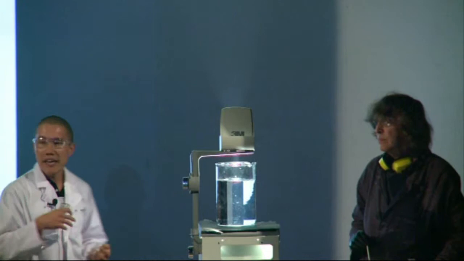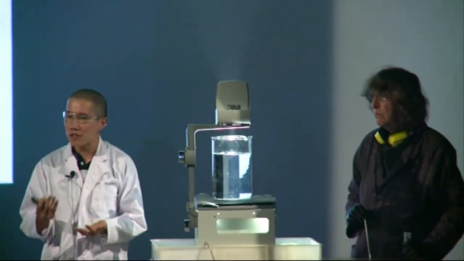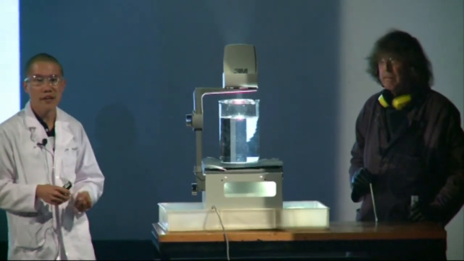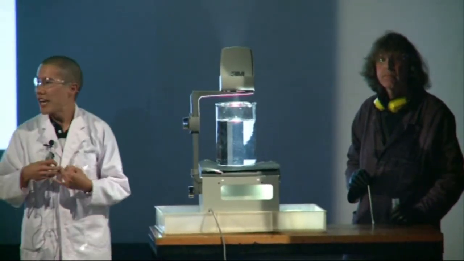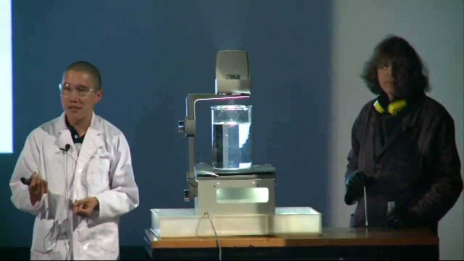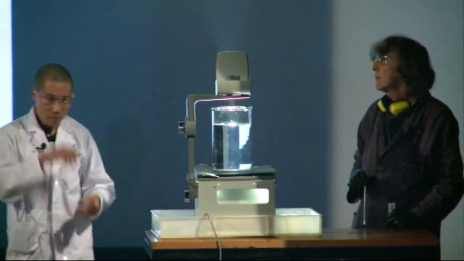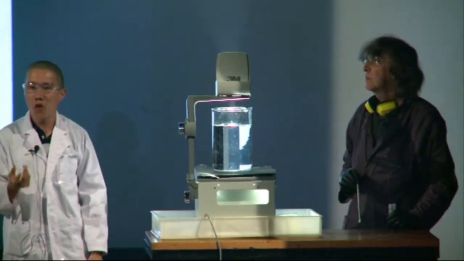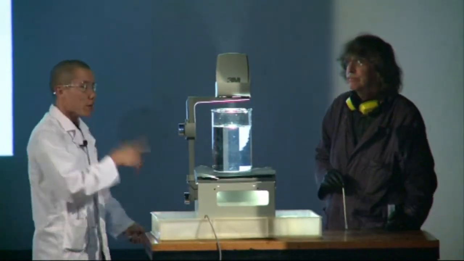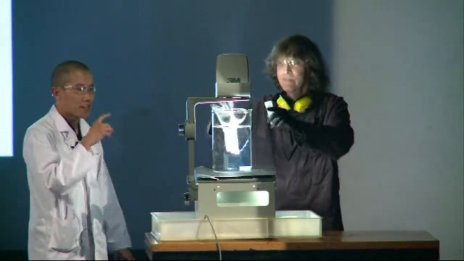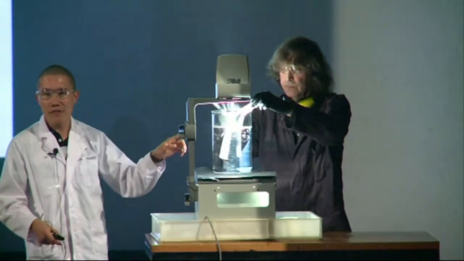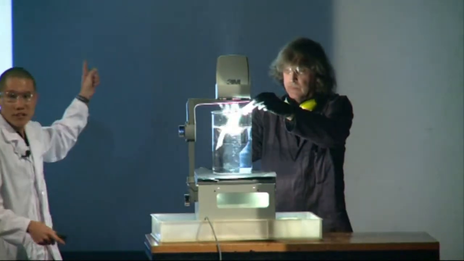So what we're going to do is mix in another clear, colourless solution, a chemical called sodium thiosulfate. When sodium thiosulfate reacts with hydrochloric acid, it produces tiny particles of sulfur. And these tiny particles of sulfur scatter light, and in particular, they scatter more blue light than red light. So Graham is now going to mix the sodium thiosulfate into the hydrochloric acid. I want you to pay attention to the colour of the solution and the colour of the spot on the screen.